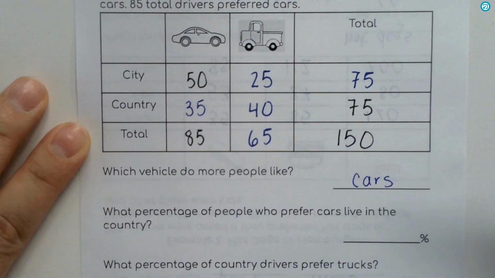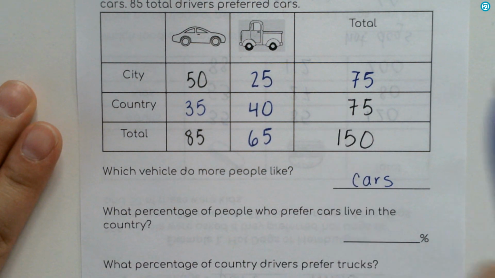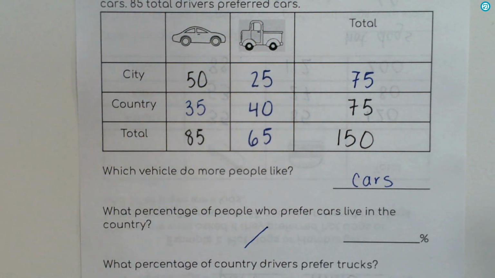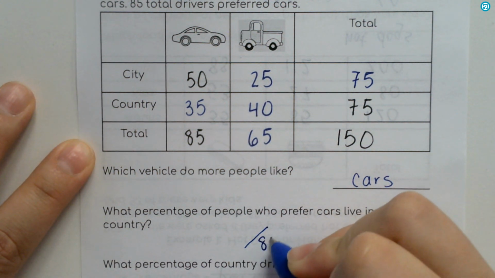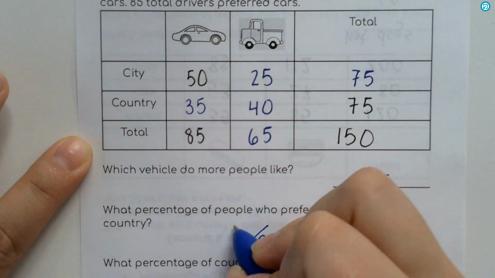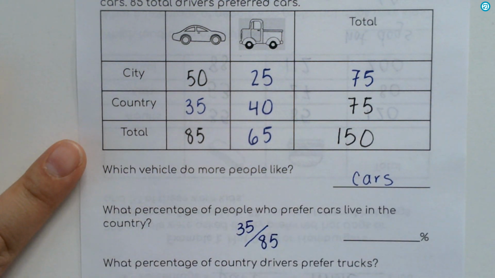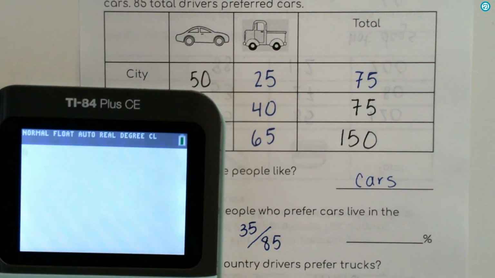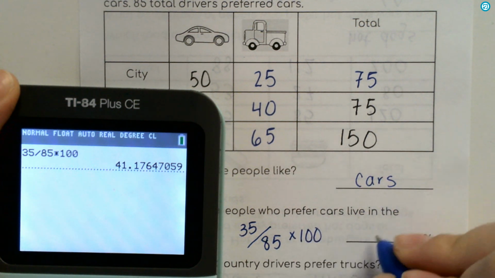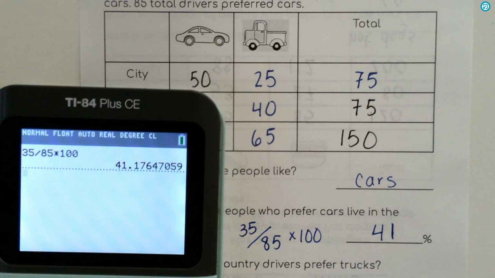What percentage of people who prefer cars live in the country? How many people preferred cars? So we'll look at our total for cars. What was our car total? 85. How many of those lived in the country? 35. So car country is 35. Okay, so then 35 divided by 85 times 100 gives me 41.1. So that does not round up, it stays the same. So just 41%.